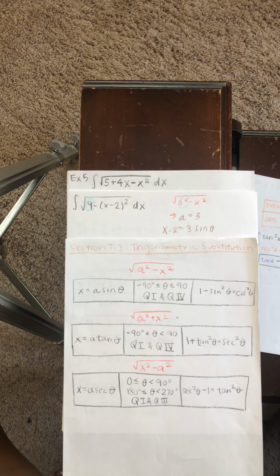Alrighty, so from here, we're changing all of our x's to our thetas, and then we'll change all of our thetas hopefully back to our x. Yeah, I think so. Alright, so we have 9 minus, instead of x, we are now going to write 3 sine plus 2.